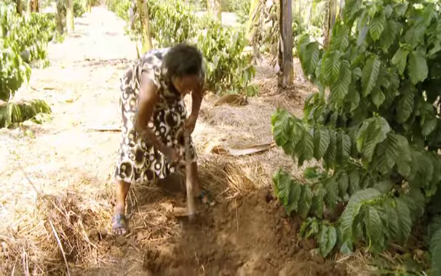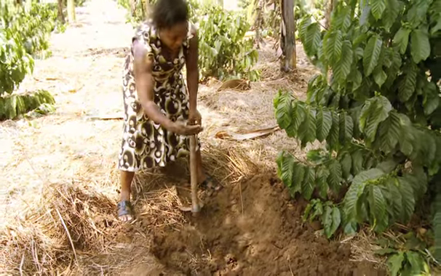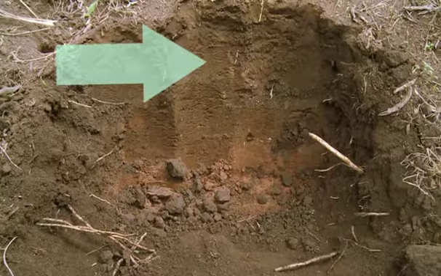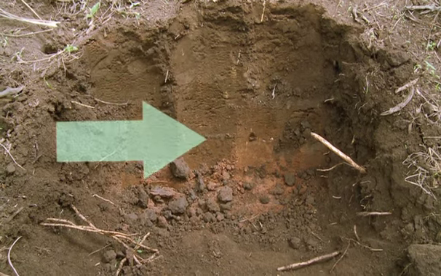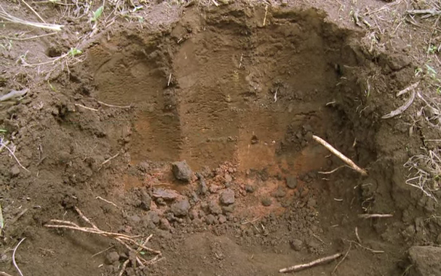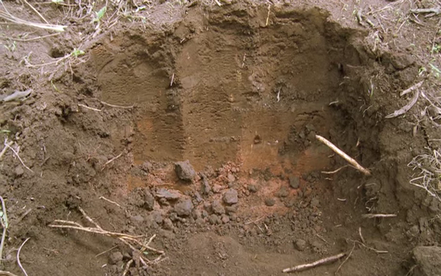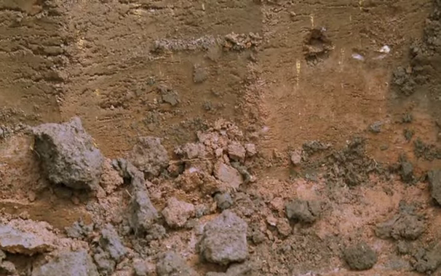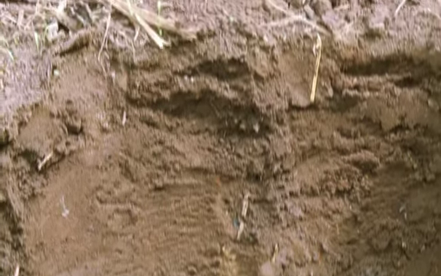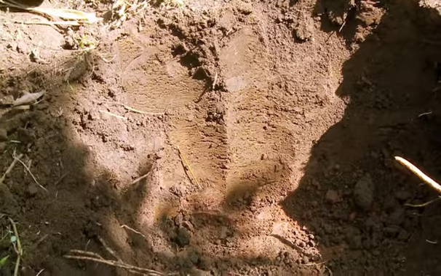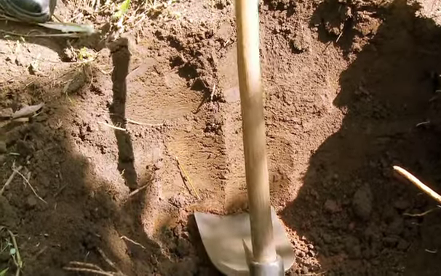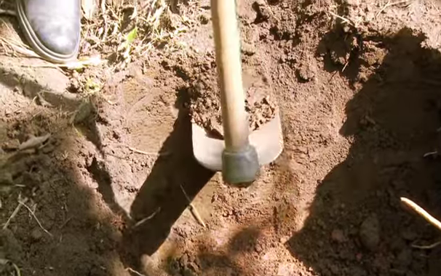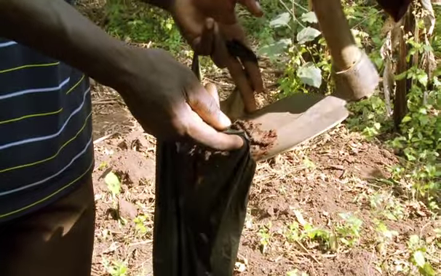Here we're trying to dig a soil profile to show the different layers of the soil. The topsoil, the subsoil, and a lower layer of soil that we expect to be harder than the topsoil and the subsoil. We'll take soil from all the 3 layers. Start from down, from the lower layer to the subsoil and then part of this topsoil, and this is what you'd put in a bag for a soil sample.